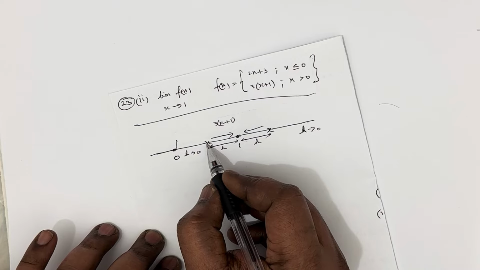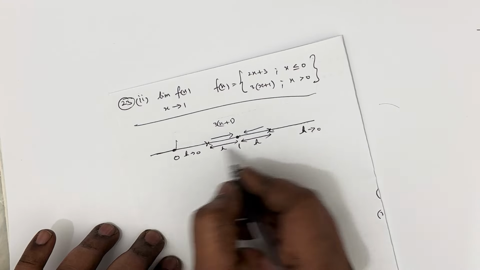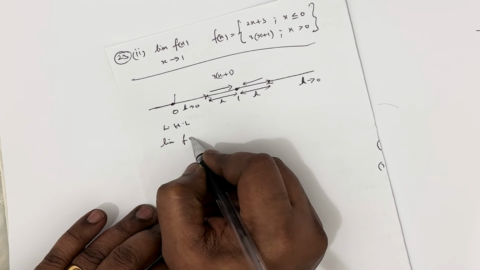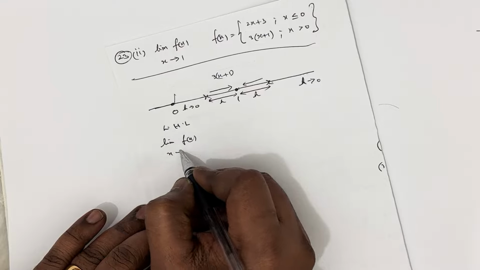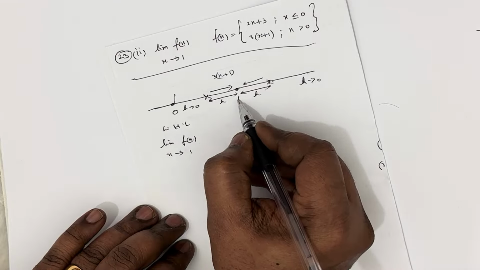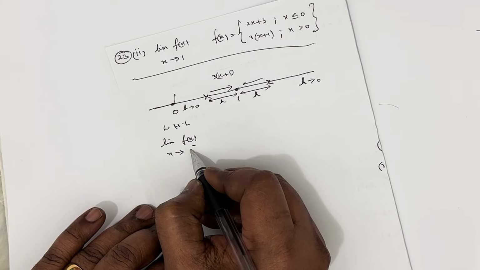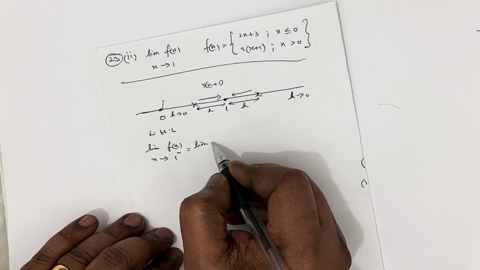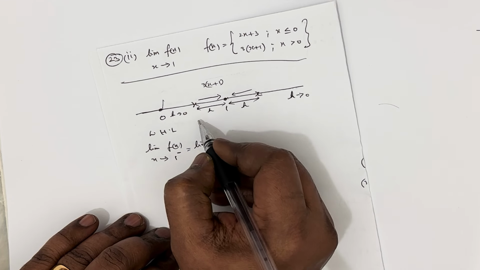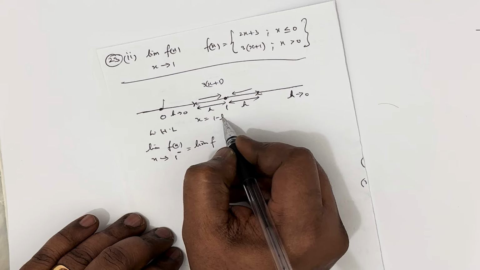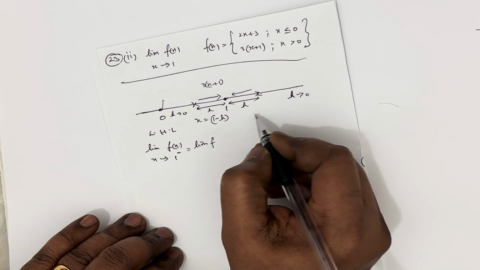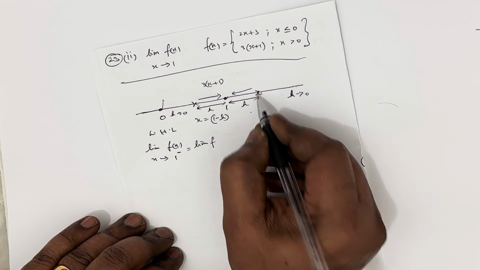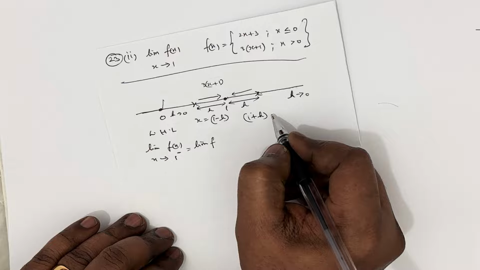Now see, as x is approaching 1 from the left hand side, the left hand limit will be the limit of the function as x approaches 1 from the left hand side, so 1 minus, which is equal to the limit of the function f of, now instead of x we will write x equal to 1 minus h. And here instead of x we will write 1 plus h. 1 plus h gives the position of x.